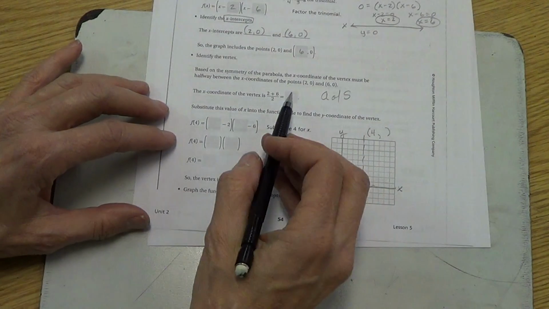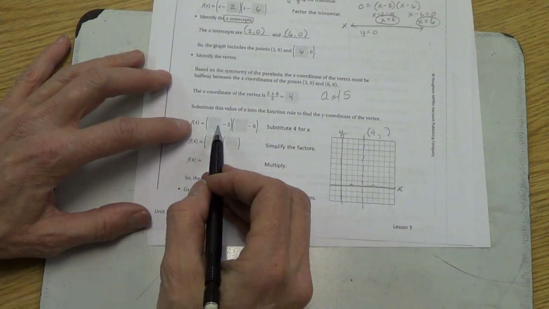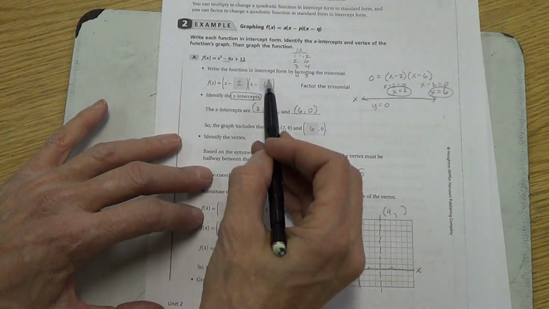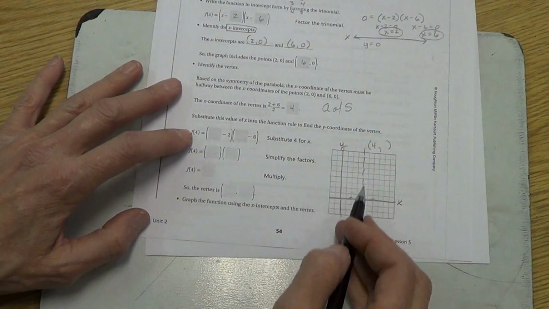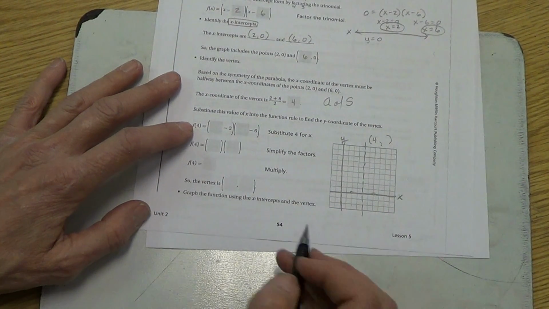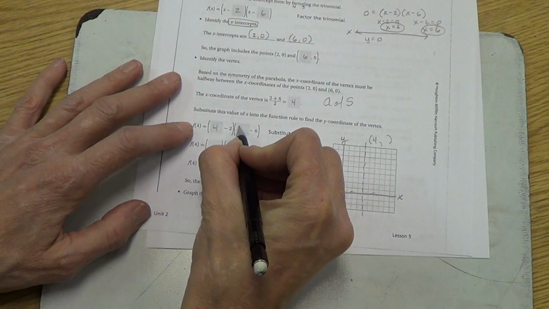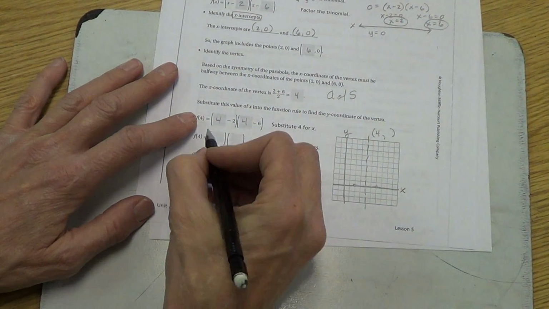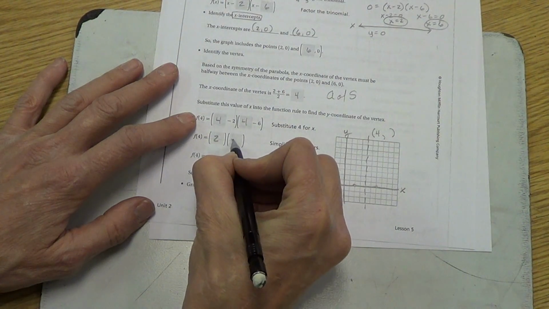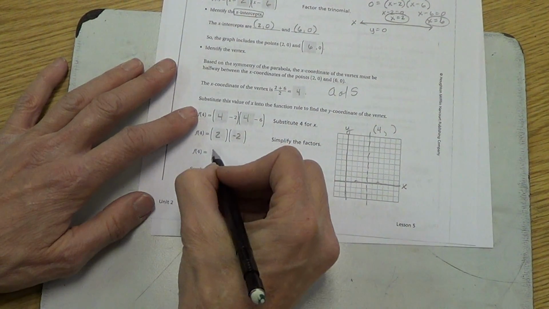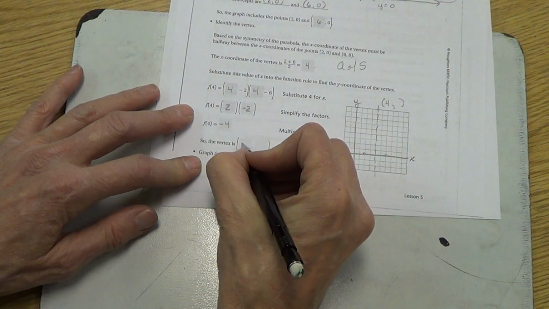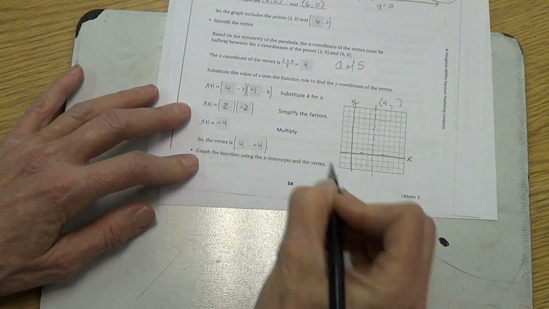Okay, now we take that 4, and we need to substitute it back into our original equation to get what our y value would be, how high up this goes, or how low it goes, actually. So 4 minus 2, 4 minus 6. 4 minus 2 is 2. 4 minus 6 is negative 2. Negative 2 times 2 is negative 4. So the vertex is (4, negative 4).